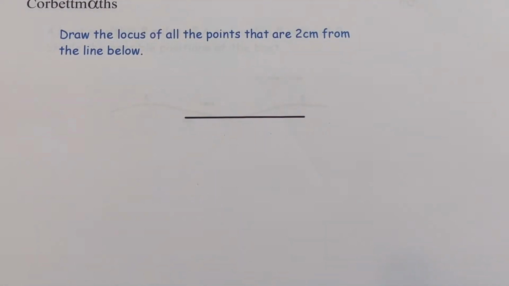So these are going to be some rules that we have to follow whenever we have to show particular regions or positions of points. So it says draw the locus of all the points that are 2 centimeters away from the line below. So we want to draw all the points that are 2 centimeters away from that line. So let's get a ruler and pencil to begin with.